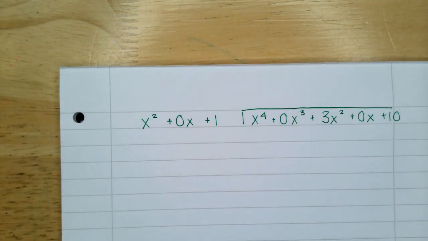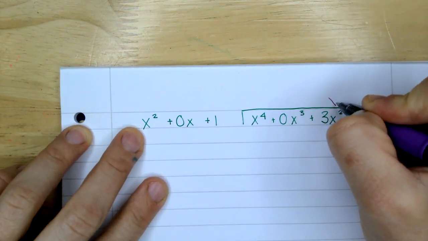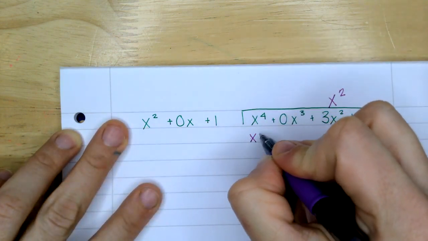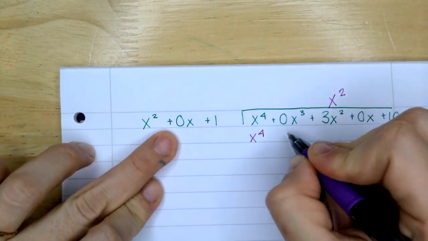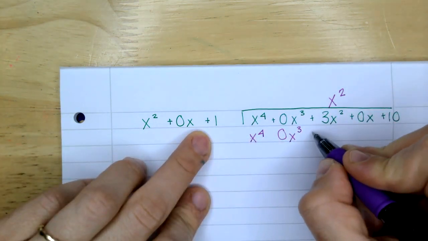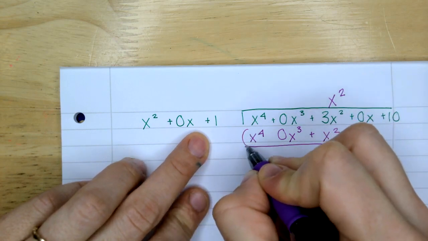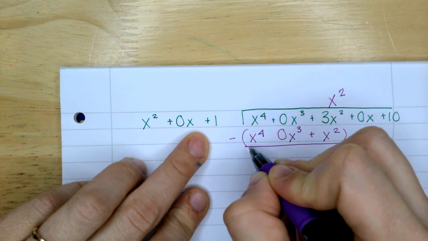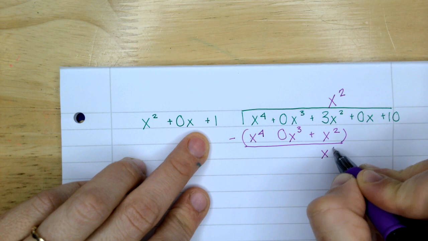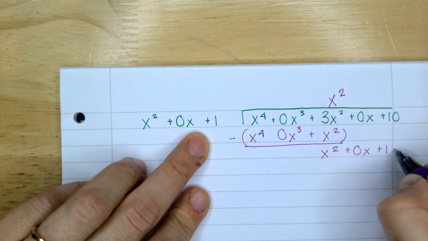Now we're going to do the same thing. How to get from x to the fourth to x squared? I'm going to multiply it by x squared. x squared times x squared is x to the fourth. x squared times 0x is 0x cubed. x squared times 1 is x squared, okay? Remember to subtract those. Canceled, canceled. 3 minus 1 is just 1x squared. Plus 0x, just to hold place, plus 10.